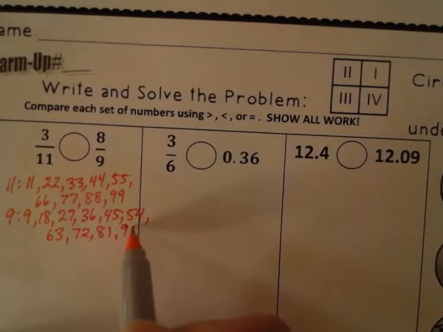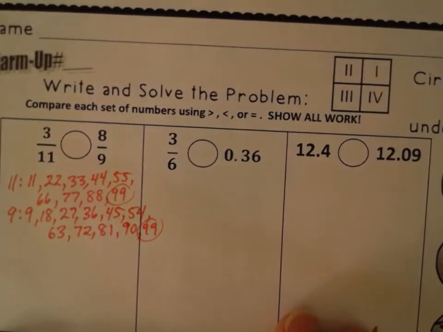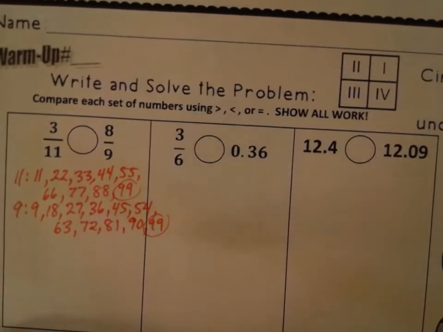Let's see here, 90 and 99. 99 happens on both lists. So another way to do this would be to use your multiplication chart to go across both the 11s and the 9s row until you find a common denominator of 99. So using this idea, we're going to turn both of our fractions into 99ths.